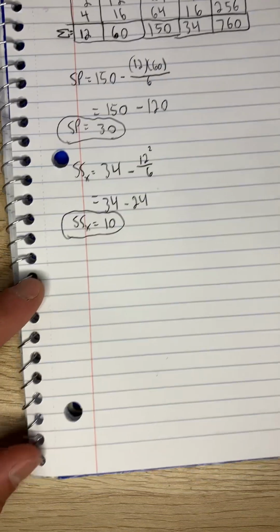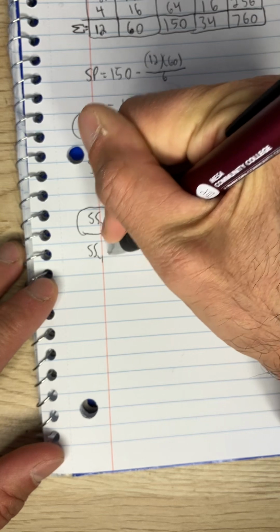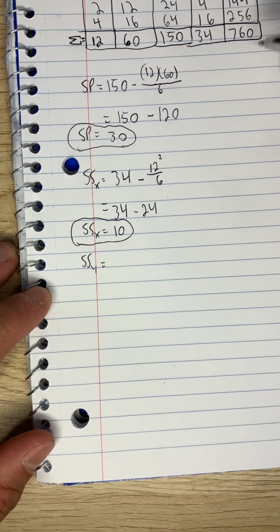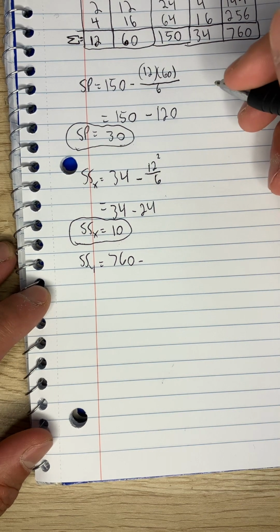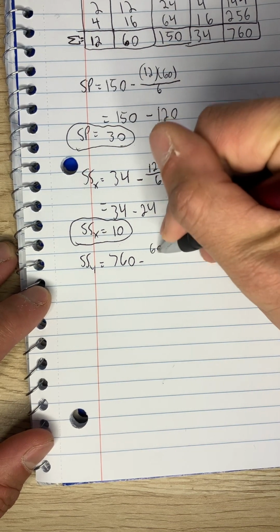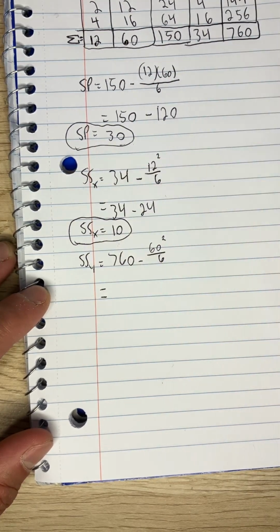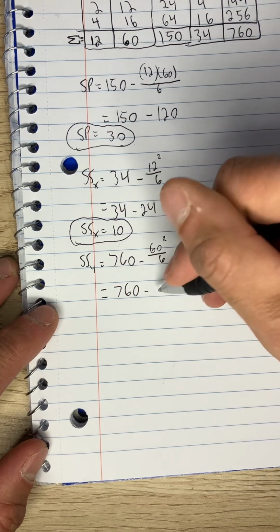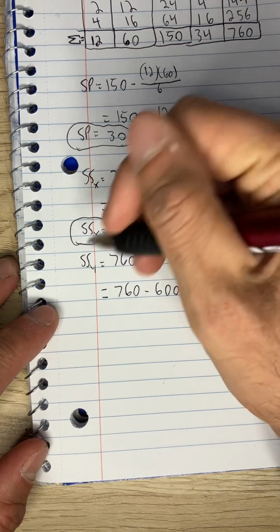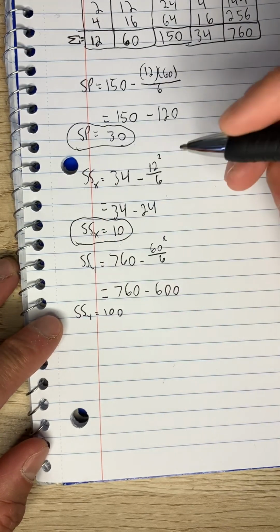Now we're going to do the sum of squares y. Y equals 760 minus 60 squared over 6. 60 squared is 3600, so 600.